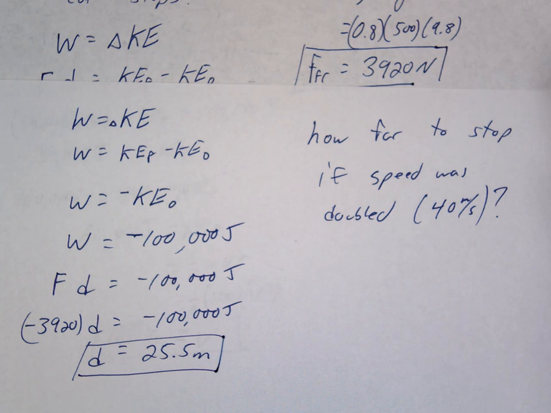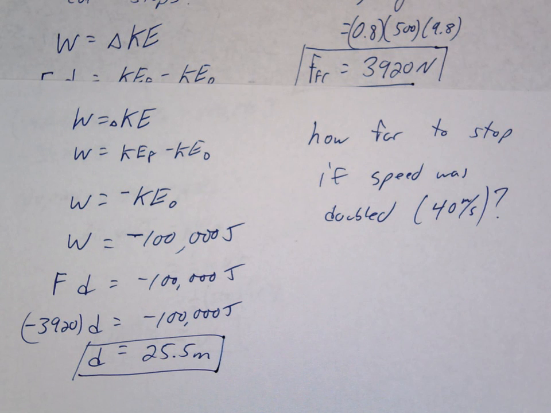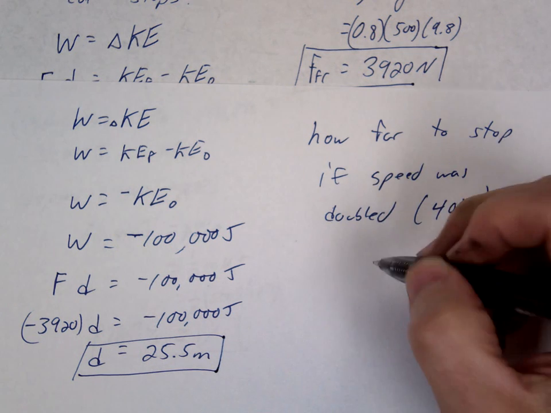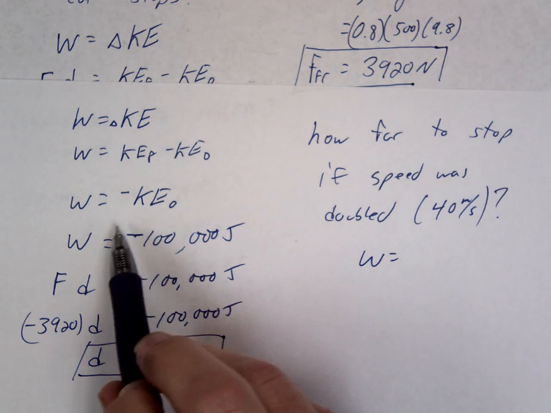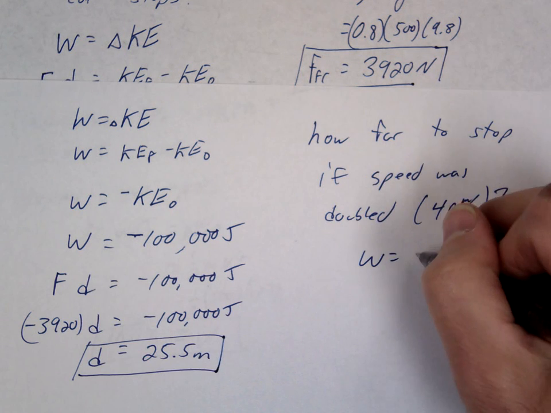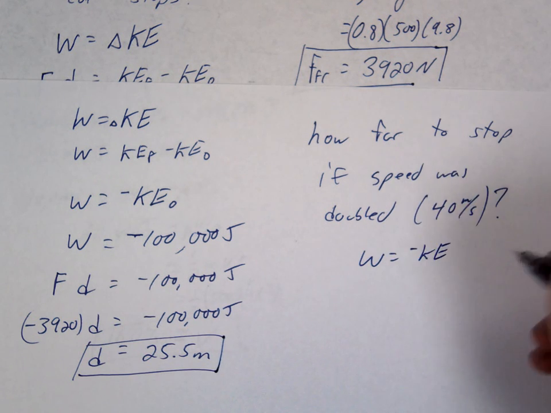Now this one you could also do conceptually. You could do it mathematically. You could plug in the 40 and find out what it is. But let's just think about it conceptually. So again, we're going to stop, so we're going to be left with the same thing we got over here, where work equals negative KE initial.